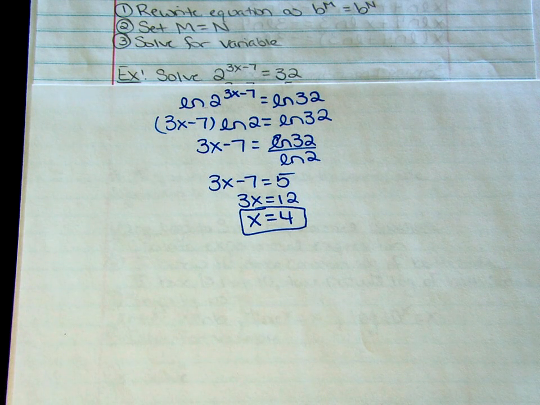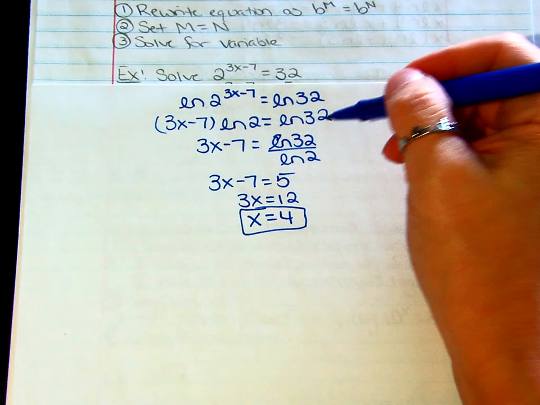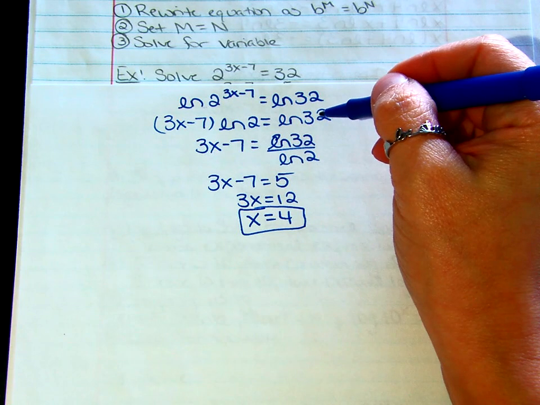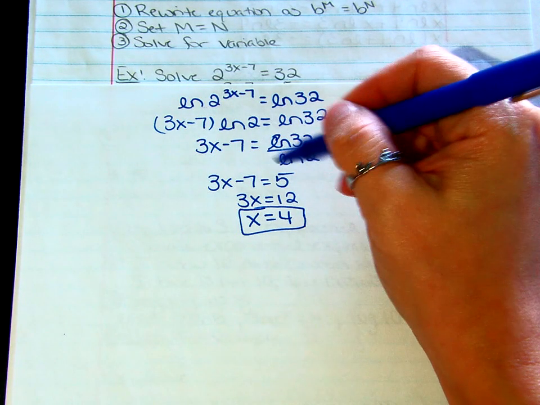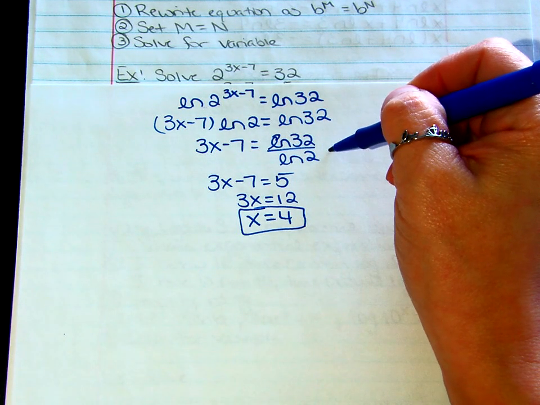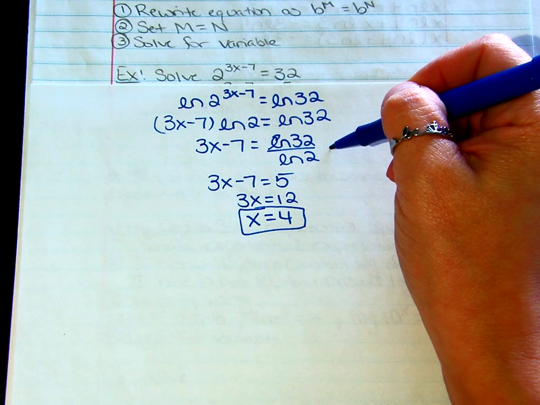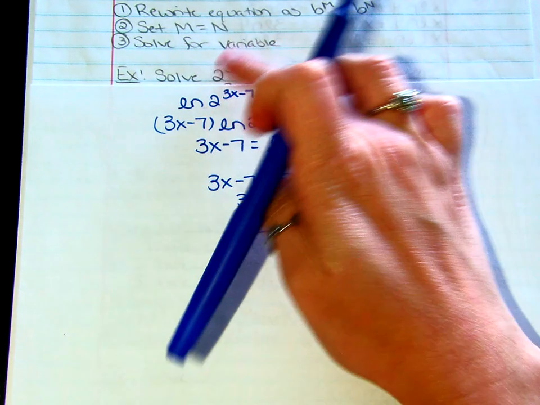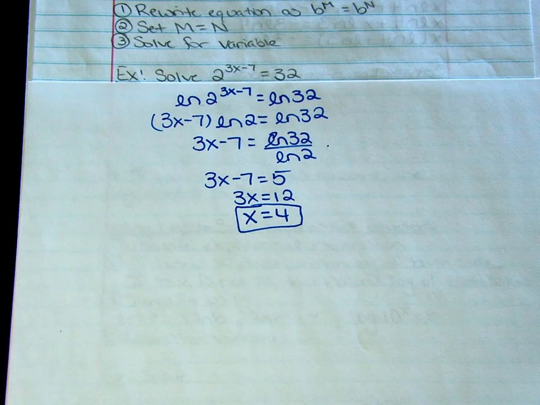So even if you don't recognize that you could turn 32 into 2 raised to some power, you can still solve it. You just have to do this double ln thing right here. Then you divide. I always recommend checking to see if this simplifies down to a nice number, because if it actually could be the same base, it's going to be a nice number. So you can still do it.